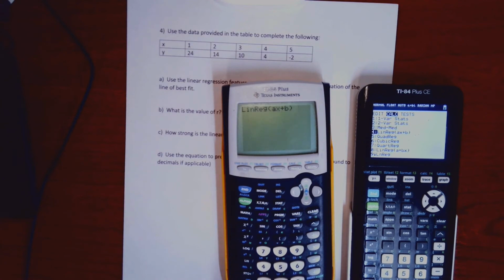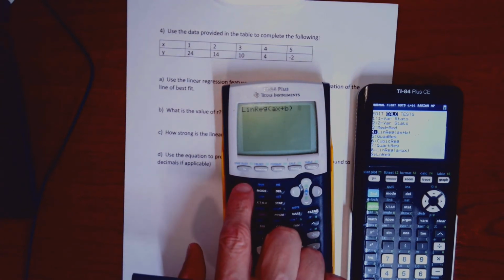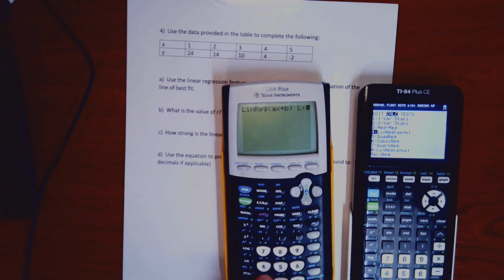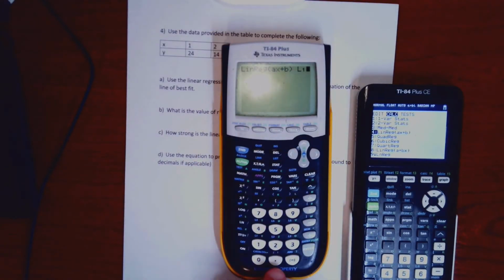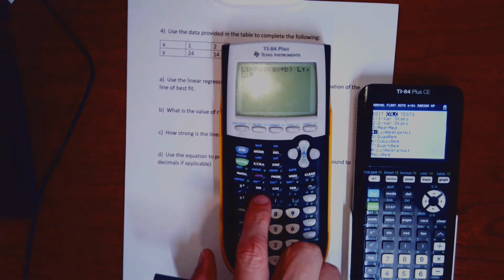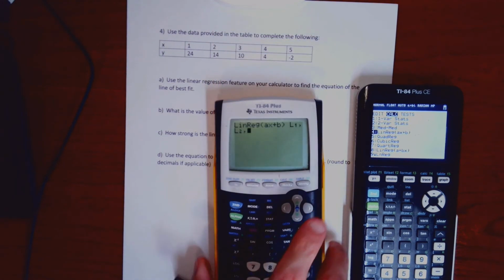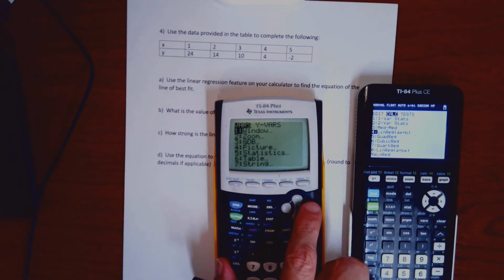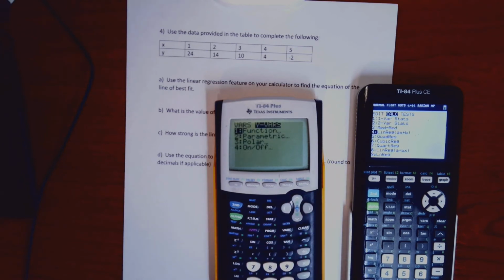On my old calculator, I now hit second and 1 for L1, comma, and then second and 2 for L2, comma. This part's really not necessary. Vars, y-vars, function, y1, because I'm not actually sketching a graph. I'm not asking for that. You don't really have to do that part. You can get off skipping that part.